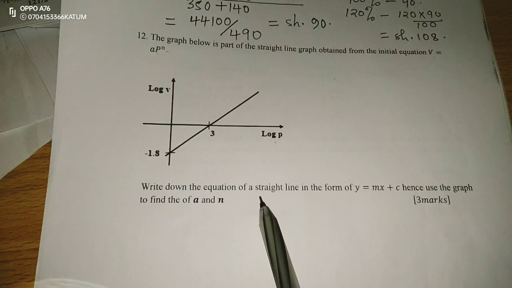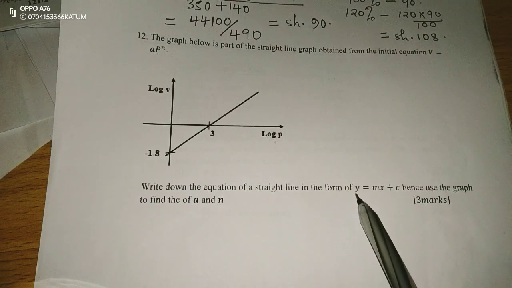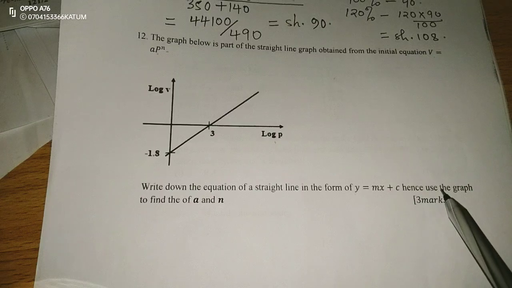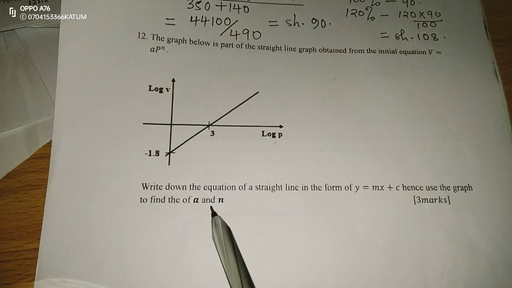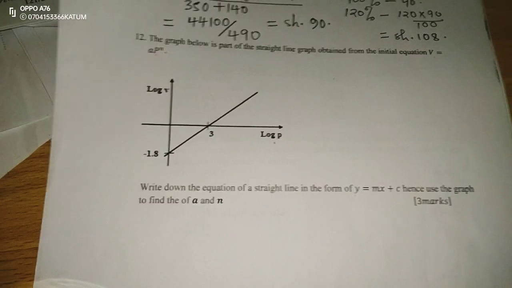Write down the equation of a straight line in the form y equals mx plus c. Hence, use the graph to find a and n. It should be noted that a and n are constants in this case.